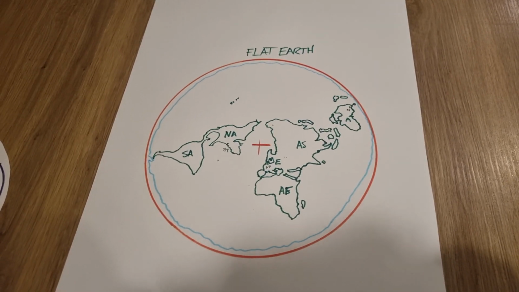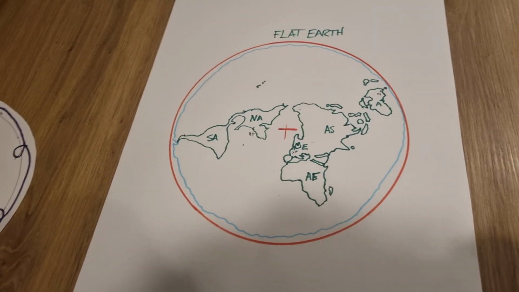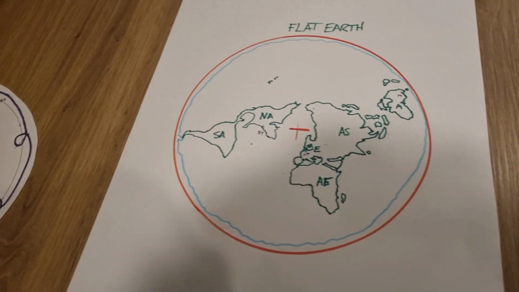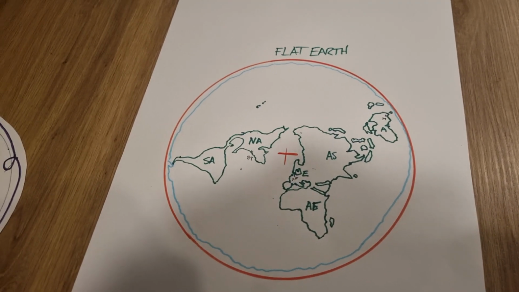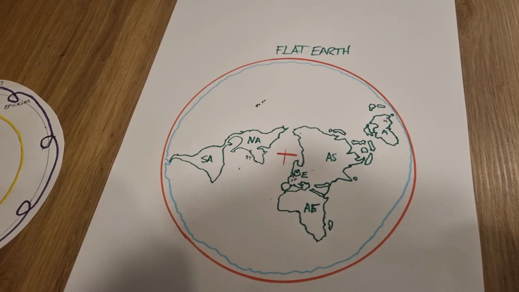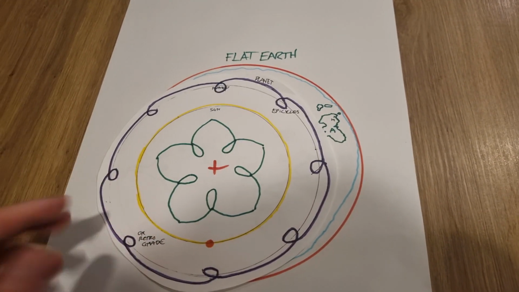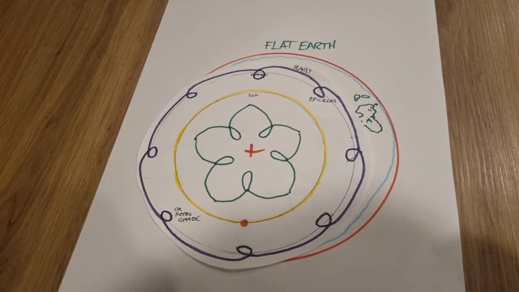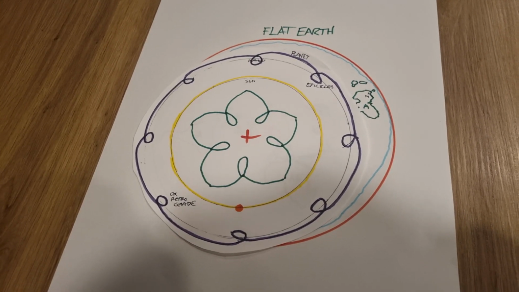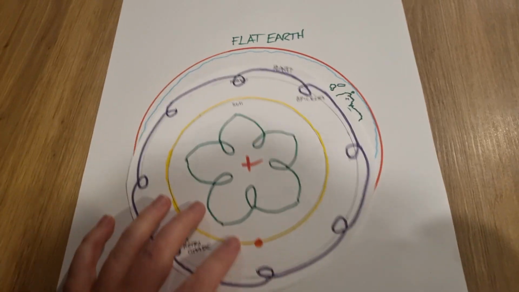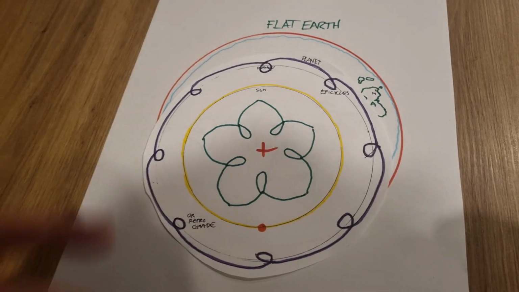So I drew up this flat Earth hand sketch on paper. Pretty proud of what I've actually done. Actually, the drawing's not too bad. It's probably better than what most flat Earthers can draw. But I did it on paper because I felt like on paper it would be a lot easier to physically describe what I'm doing instead of doing it on computer.